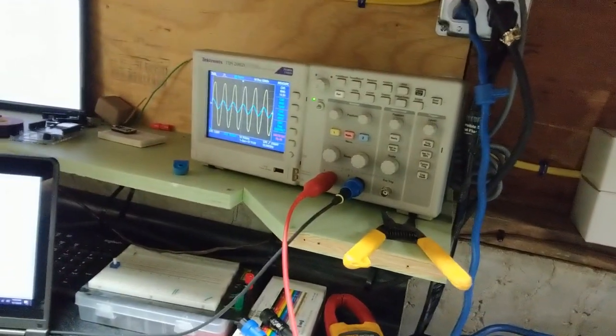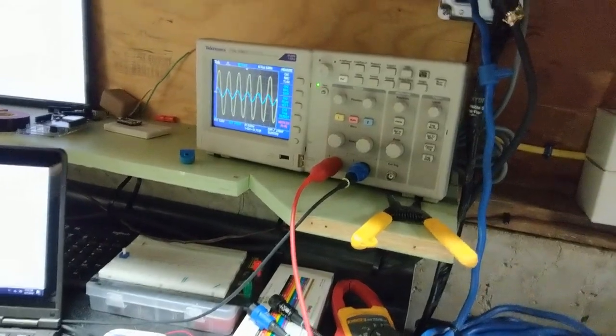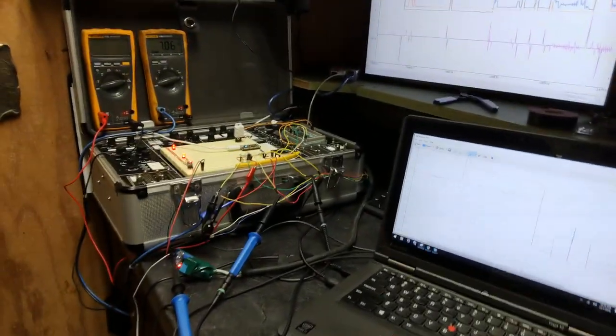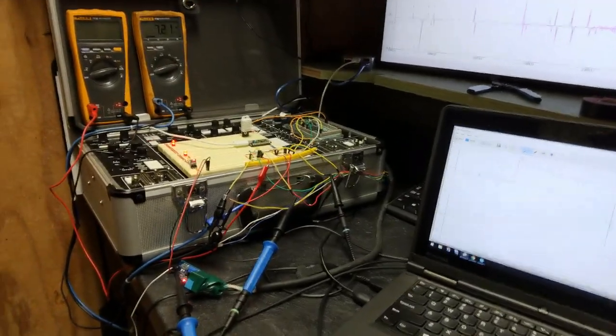As electrical engineering students, we know that the power is dependent on the angle between the voltage and current, so that was skewing our results by quite a bit.